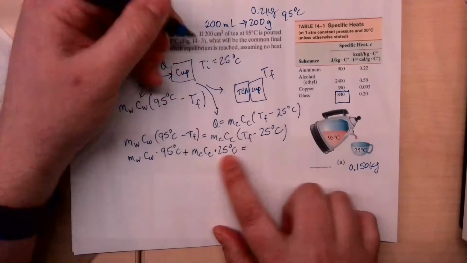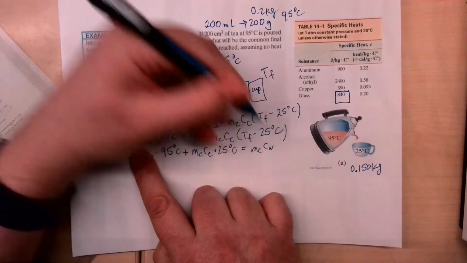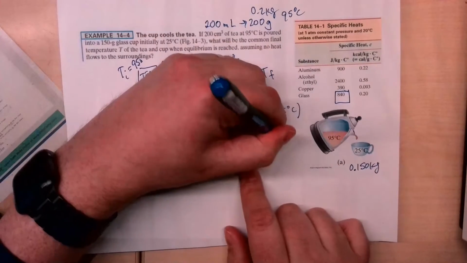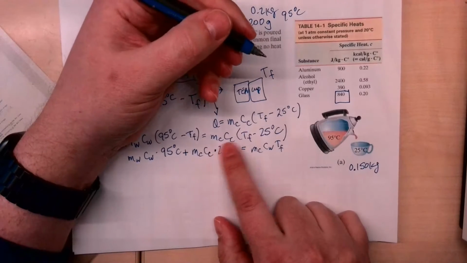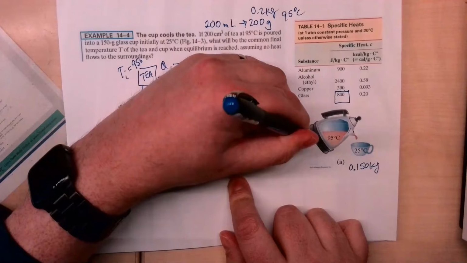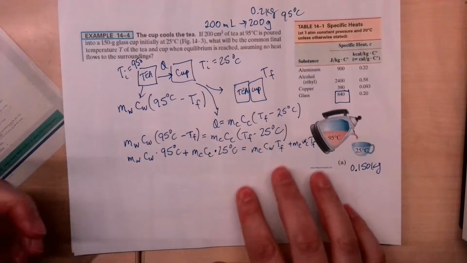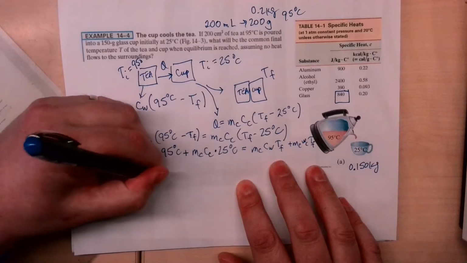That equals, now we're moving this final, so it's MWCW times T final plus this thing here. So that's MCWC T final. So you see that there's a common factor of T final. I'm just going to reverse this, and we're going to solve for T final. Hopefully I'm not doing this in too big a step.